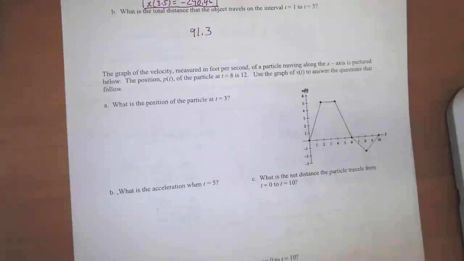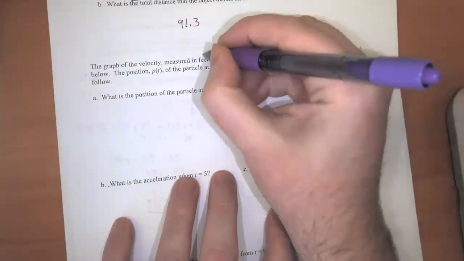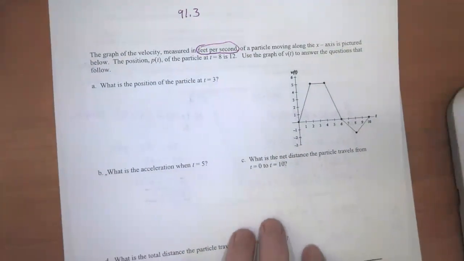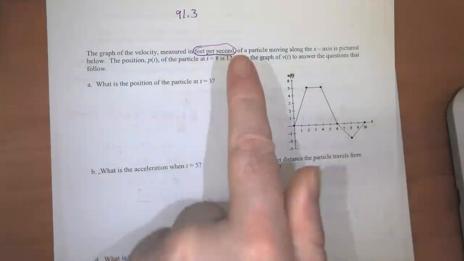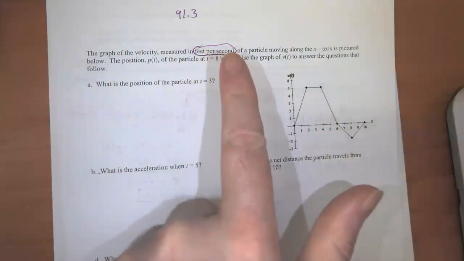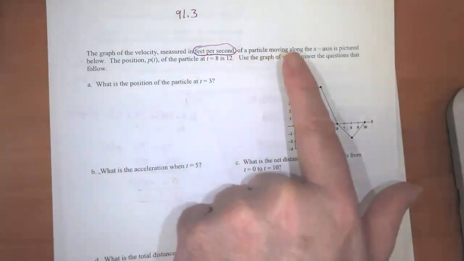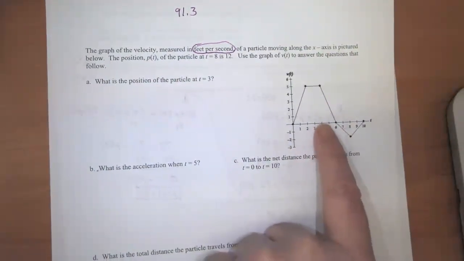So here at the bottom of 529, we've got the graph of velocity measured in feet per second of a particle. Notice that they give us units here. So we're going to want to make sure that anytime we talk about distance, we're talking about it in terms of feet. Anytime we talk about time or velocity or acceleration, we want to make sure that we're using seconds as our unit of time. So here's a particle moving along the x-axis, and the graph of the velocity is given here.